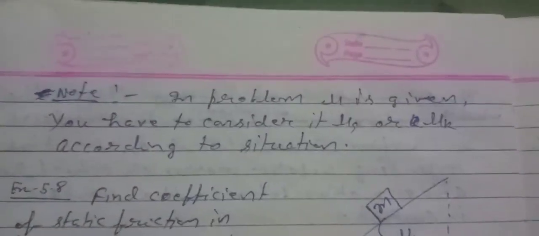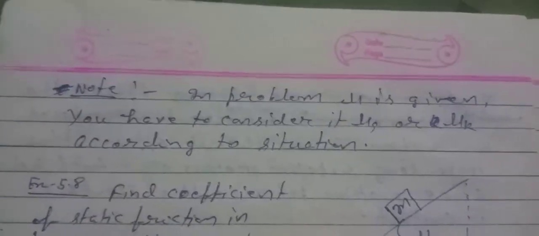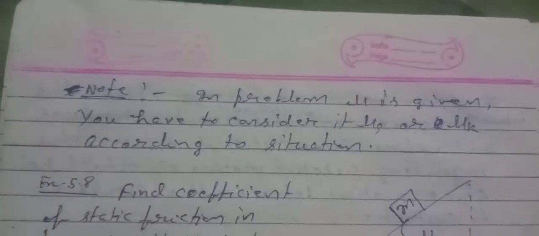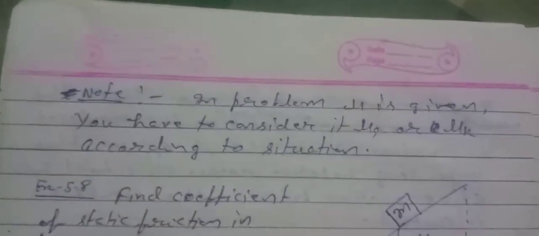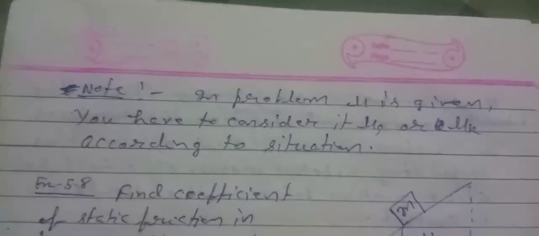Note, in a problem where the coefficient of friction is given, you have to consider it as mu s or mu k according to the situation. That is, if the body is at rest, it will be mu s, and if the body is moving, then it will be mu k.